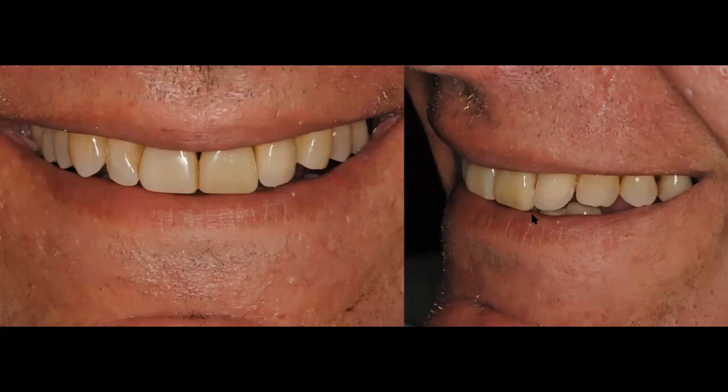And again, we're just putting this tooth back in and giving him back his smile, which was his chief complaint before we started this case.